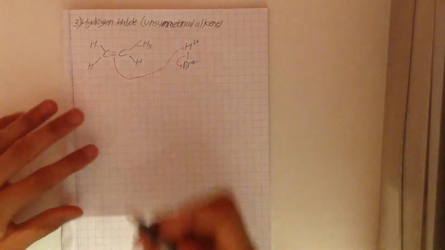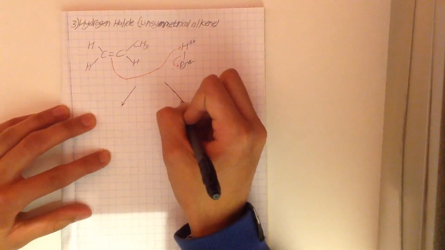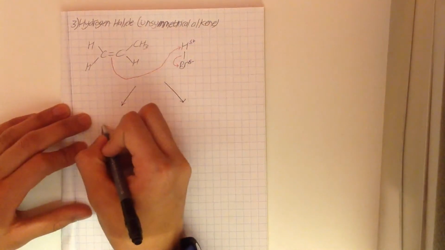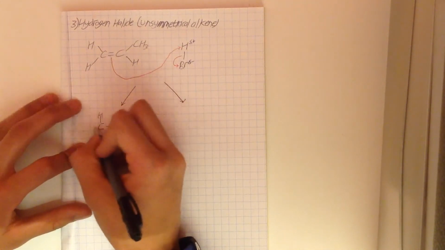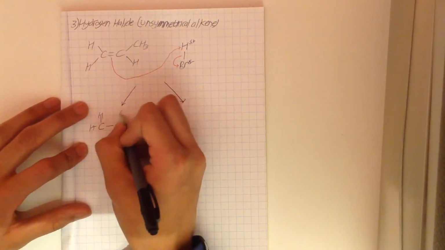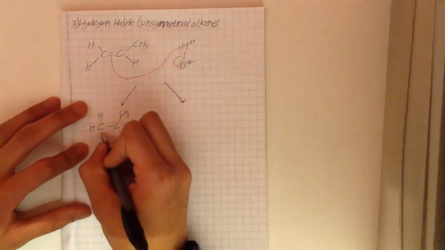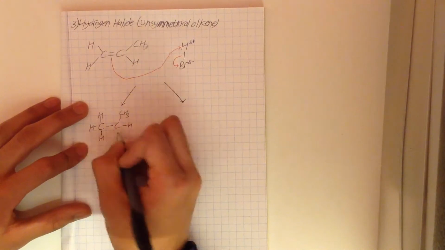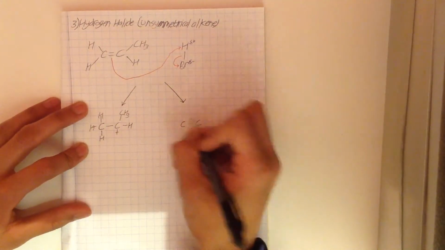So I'm going to show you both examples. We're going to have two ways we can do this. In one case we're going to have CCH, H, and then we've got CH3 there, and H. So one example, we can put the hydrogen here and put a carbocation there, or we can do this.